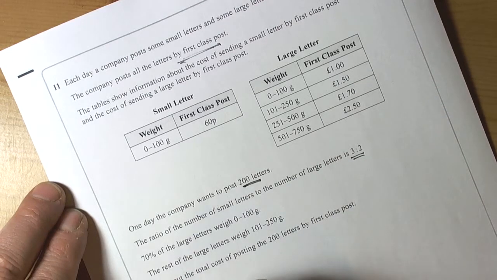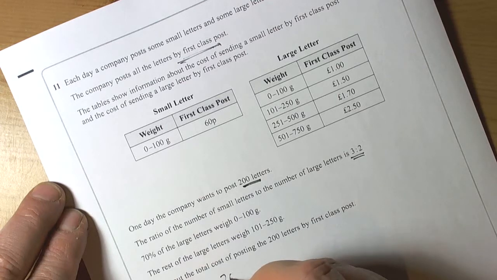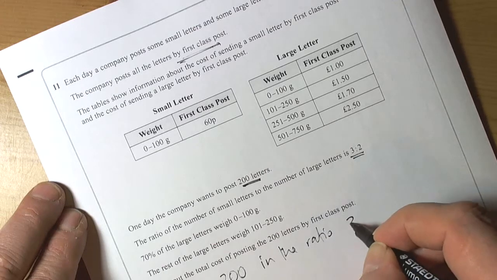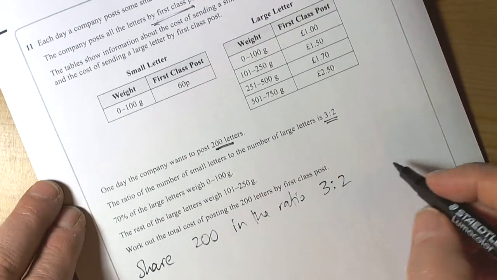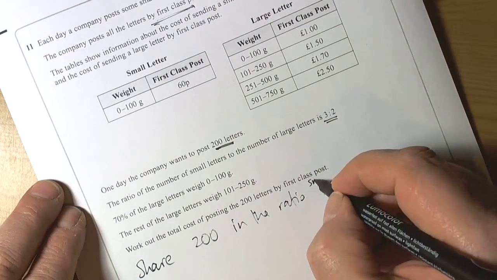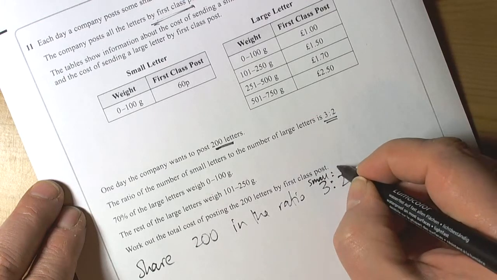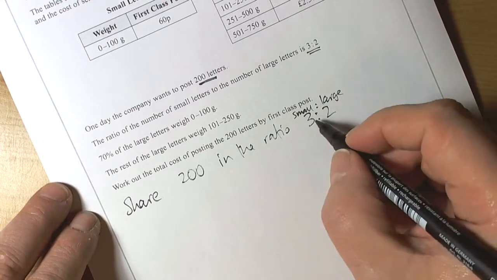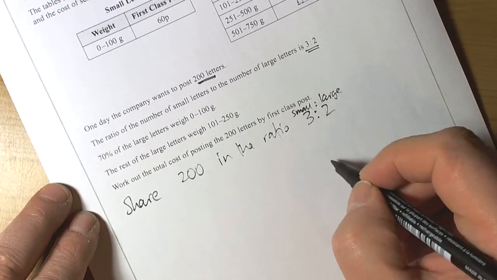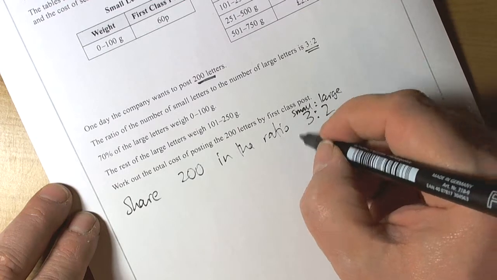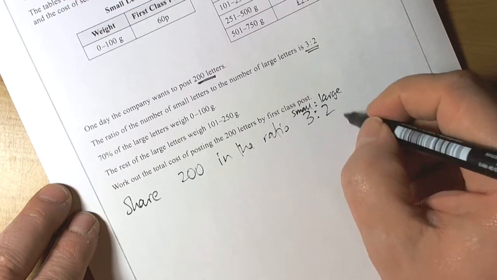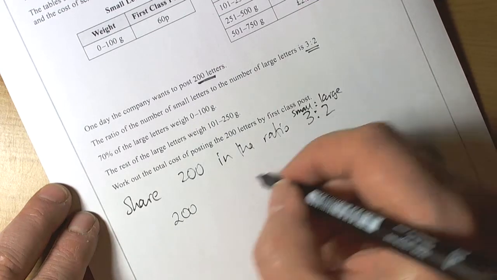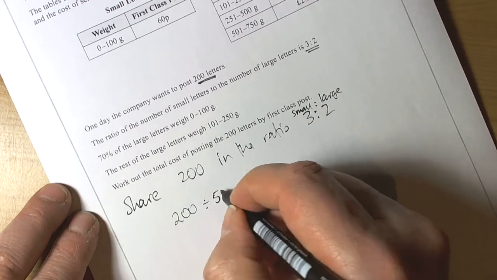So the first thing we've got to do is share 200 in the ratio of 3 to 2, and 3 is the small and 2 is the large. Lots of ways of doing sharing problems. We could build this up until we get numbers that add up to 200. So we could do multiplying factors, because ratios can work in that way. Or we can do the classic, there's 3 plus 2, 5 parts, so we can share by 5.